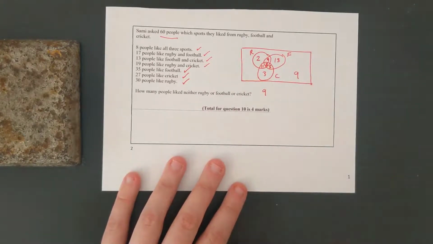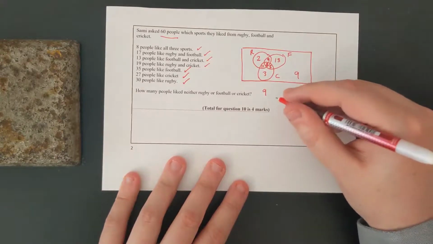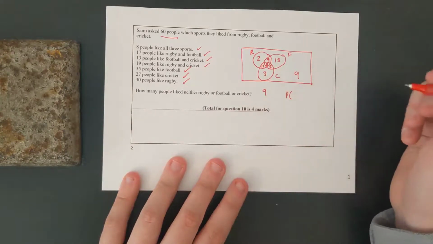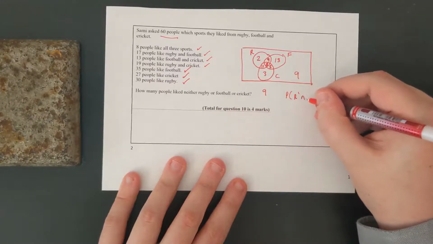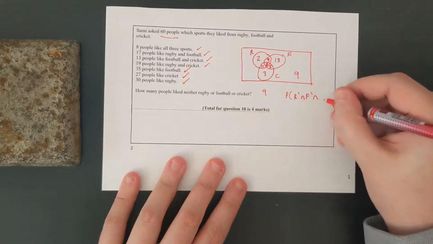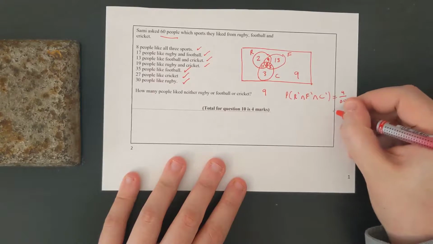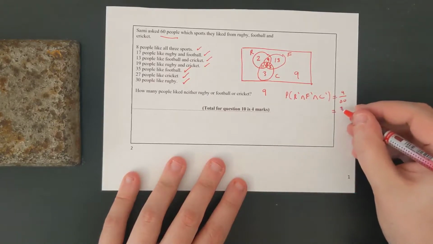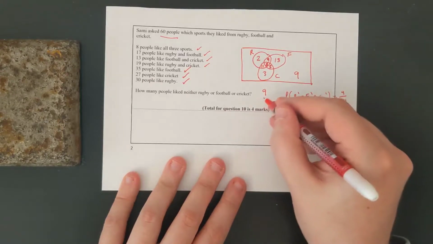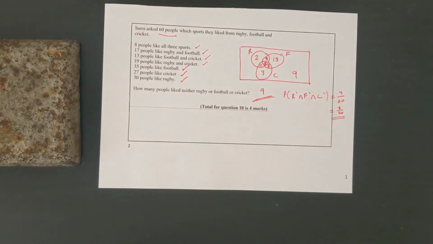If you were asked instead for a probability, I remember we write that as the probability, not rugby, not football, not cricket. So we want not rugby and not football and not cricket would be 9 out of 60. We've got a common factor there of 3, so 3 out of 20. But that's not what the question asked you here. The question just asked you for 9. And hopefully that's elucidated some of these approaches a little bit more clearly.